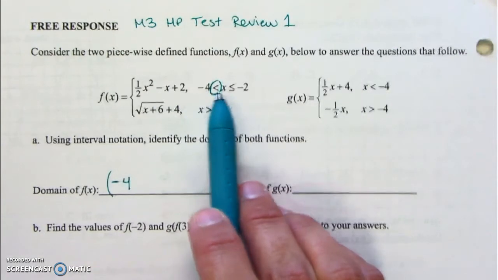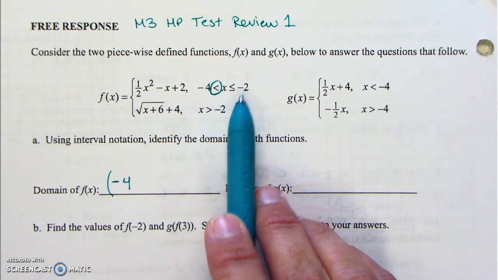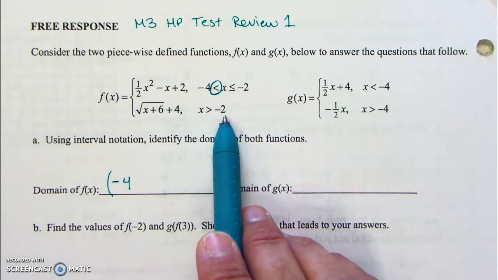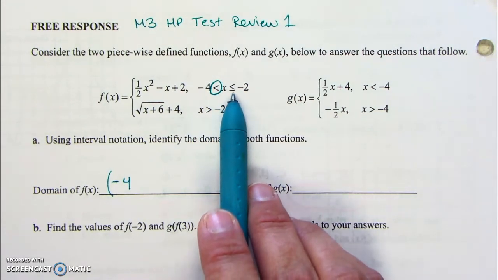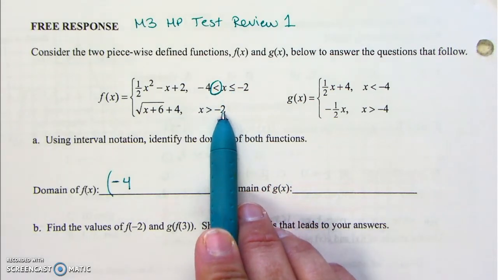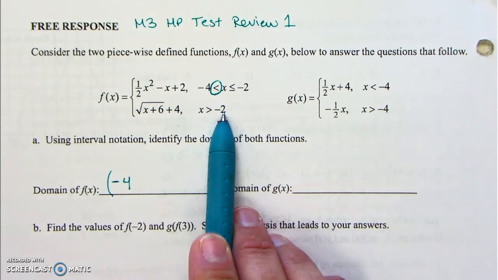So now the x's go to -2, and that's equal to -2. And then after -2, it jumps down here, and this says all the x's greater than -2. So if it went from equals -2 to greater than -2, is -2 included in the domain? Yeah, it's included.